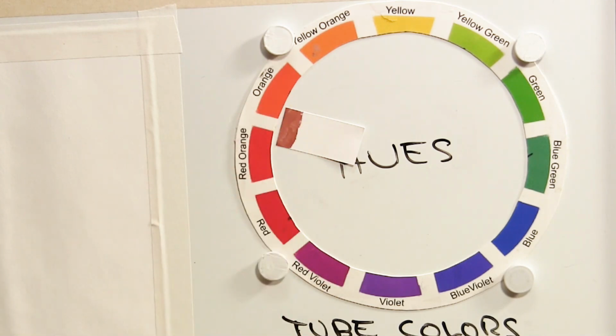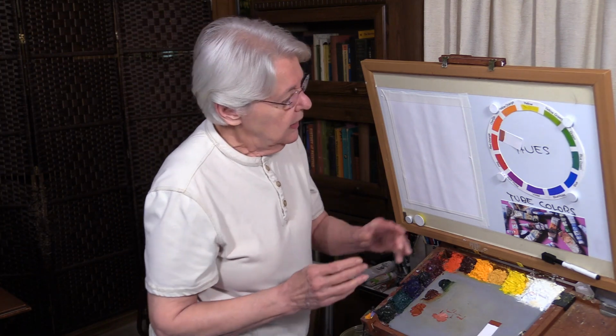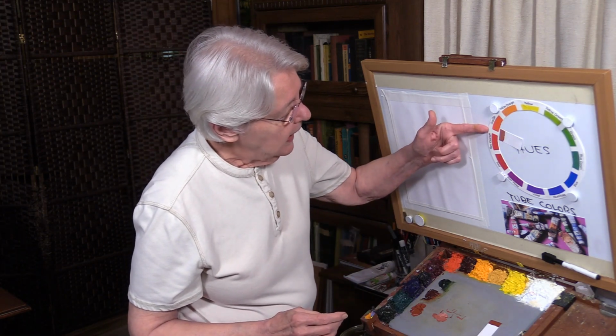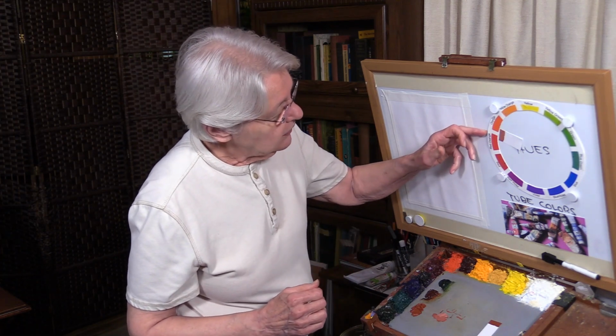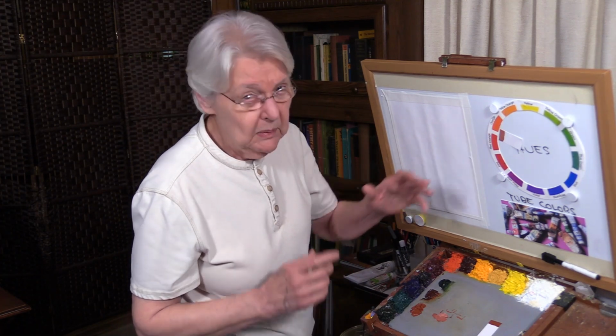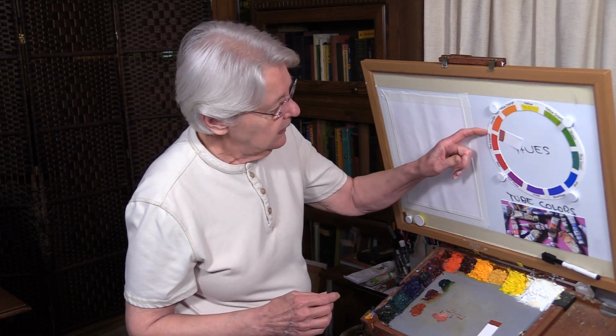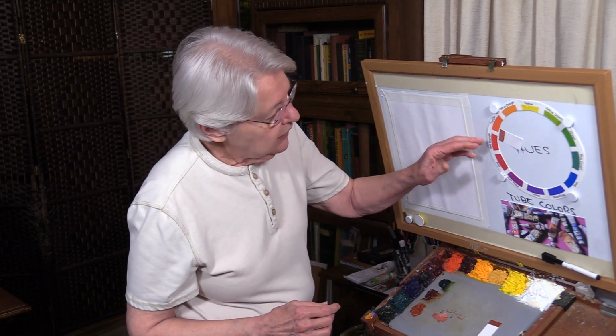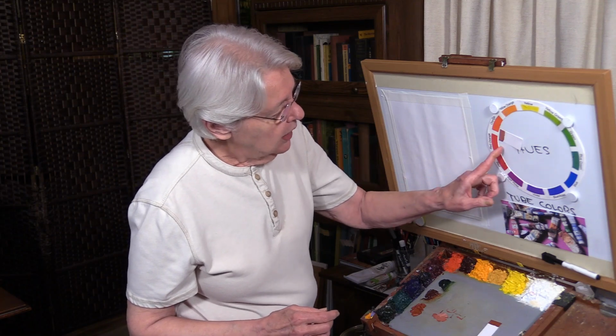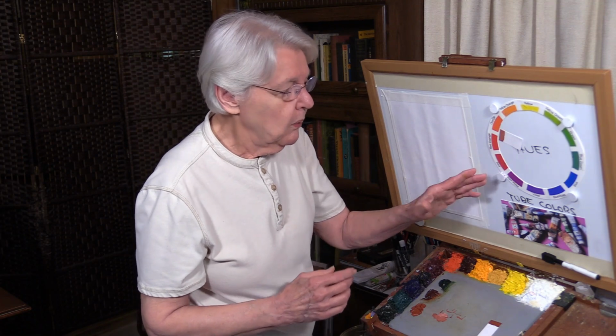Now, another way you can test that, I have in another quick tip, is you can pull a high intensity, fully saturated red-orange. You could start out with something like cadmium red light and add some orange into it, and then you begin to add its complement to it, and you should be able to come up with a Terra Rosa. So Terra Rosa is the tube color name, but red-orange is the hue of Terra Rosa.